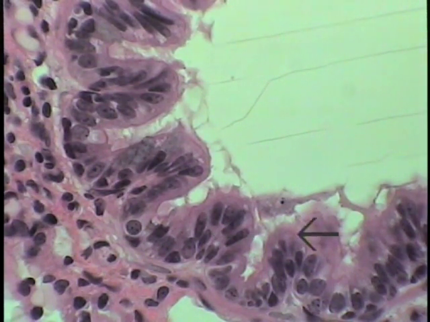One can see by careful examination of the epithelium lining this tertiary or distal bronchus, its most distal extent, that the epithelium forms more of a simple columnar lining that is still ciliated, with only occasional scattered goblet cells.